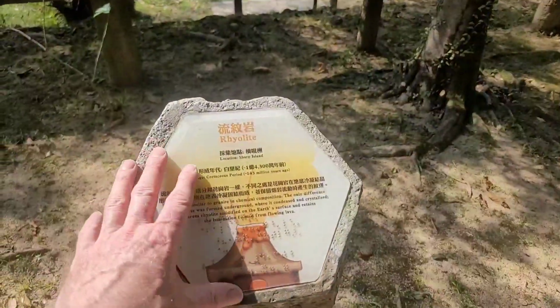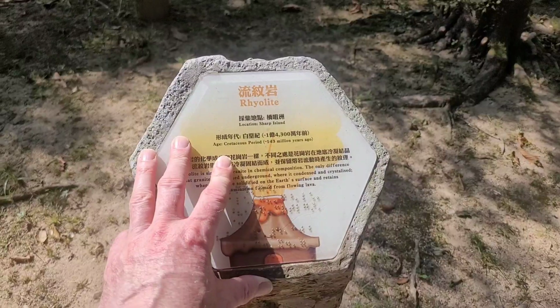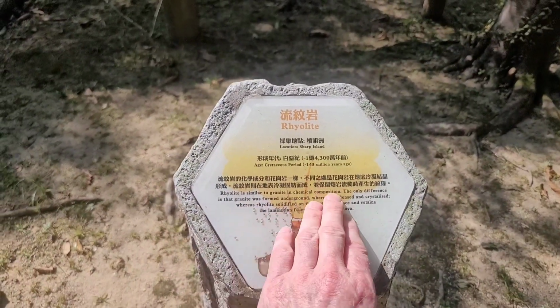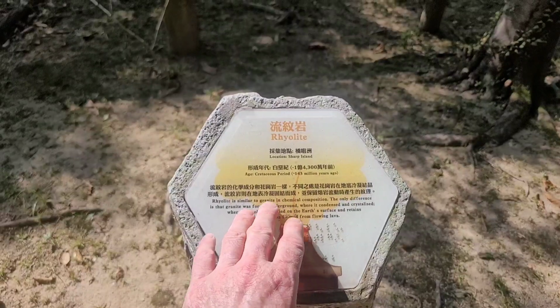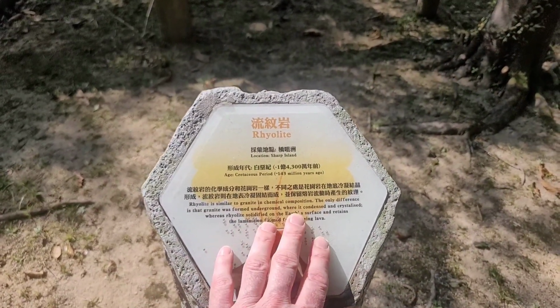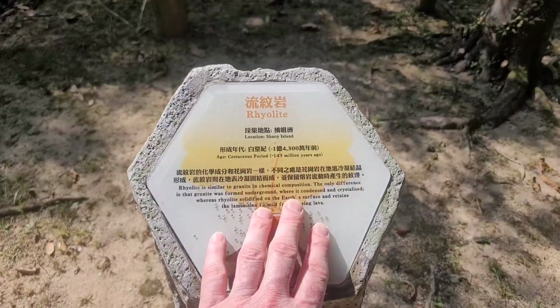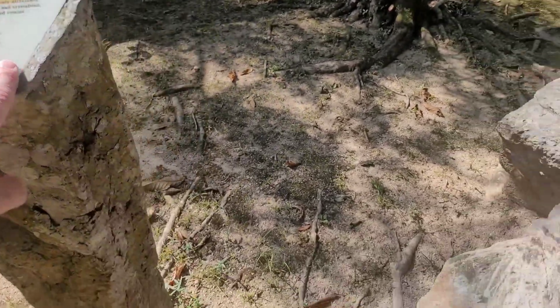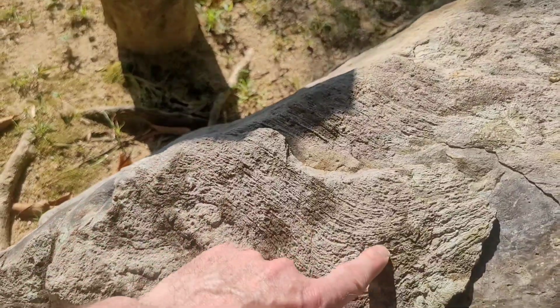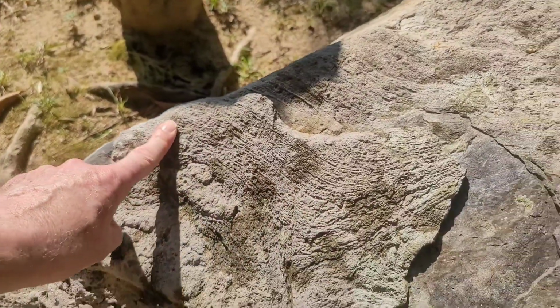Okay, rhyolite, different than basalt, has a lot more silica in it. Similar to granite in chemical composition, so granite you find underground and cools underground, rhyolite is above ground. Okay, so this is extruded. You can see the flow patterns and the vesicles of the cooling structure.